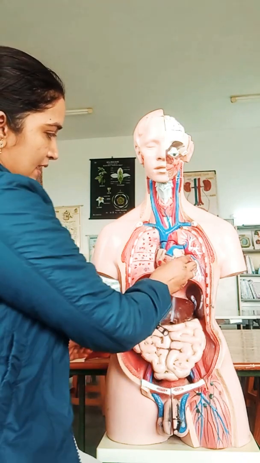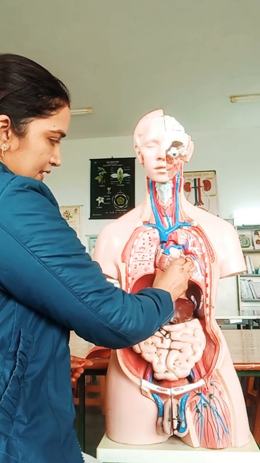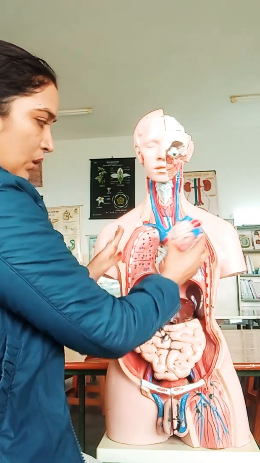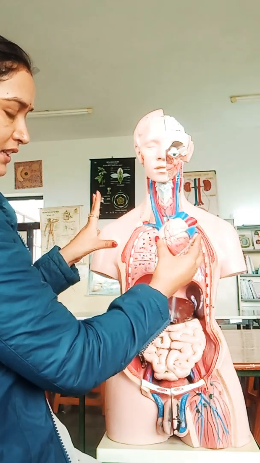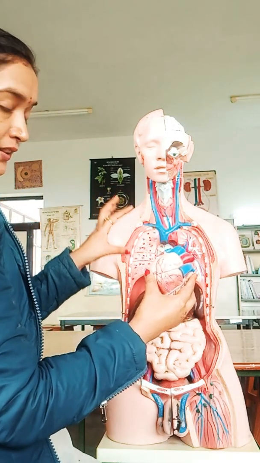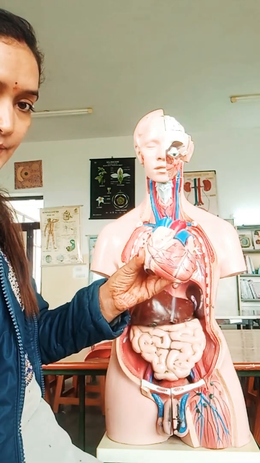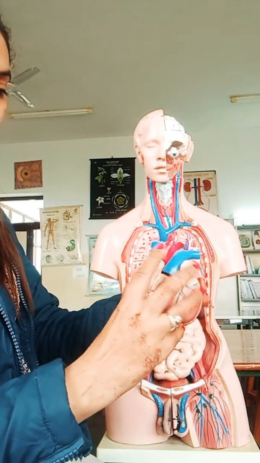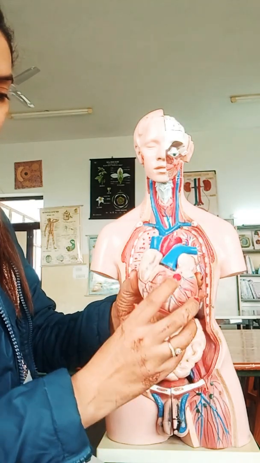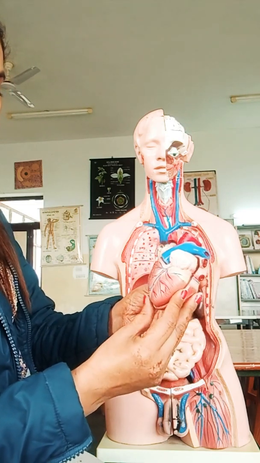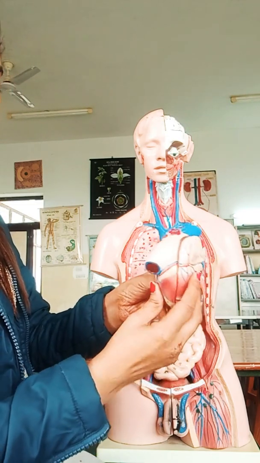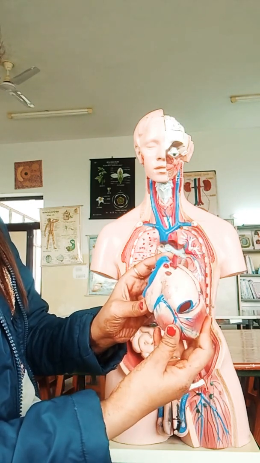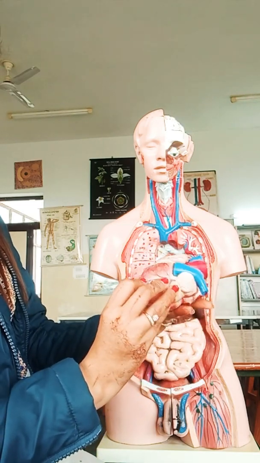Then this is the heart, present behind the lungs, and all that part is called the thoracic cavity, which is protected by the ribs in the rib cage. You can see the blue colored pulmonary vein. This is the pulmonary artery. This is the front side of our heart, and this is the back side. These are the coronary arteries. This is the aorta.